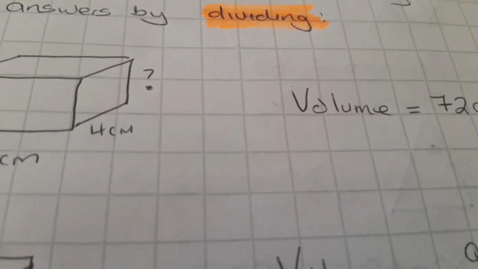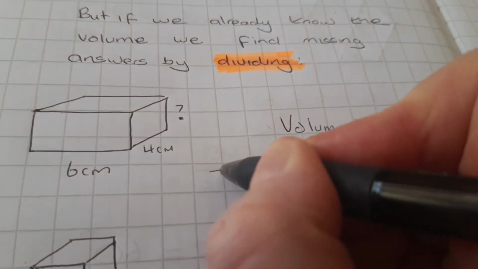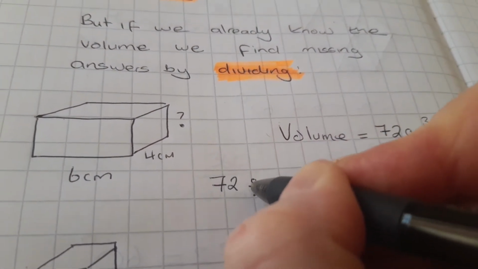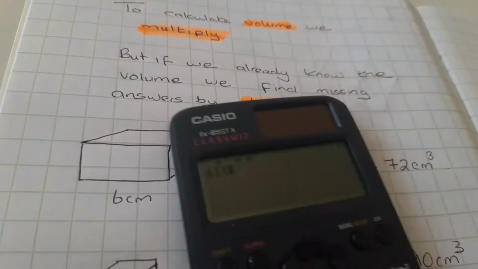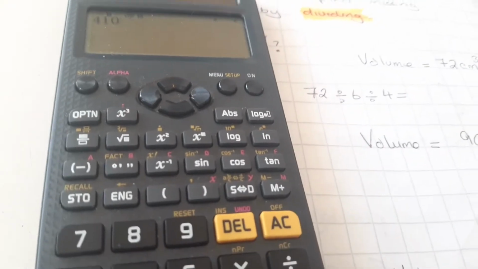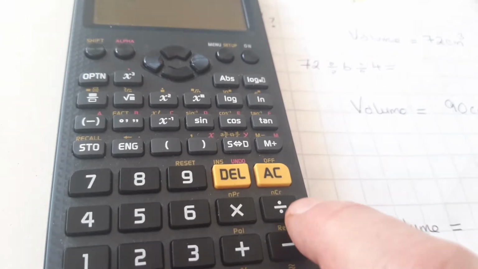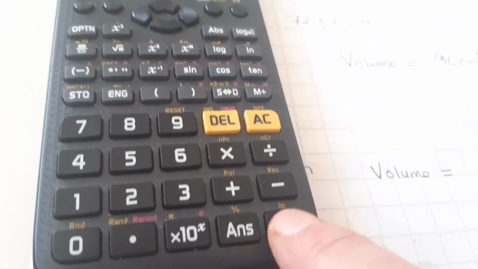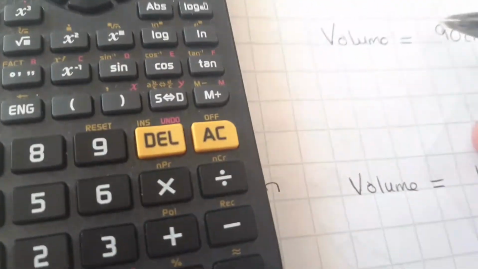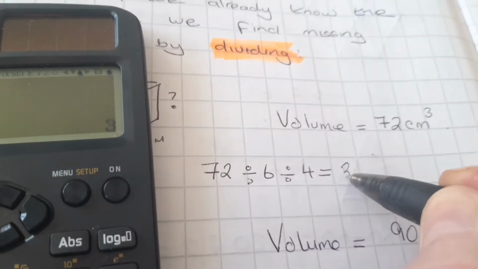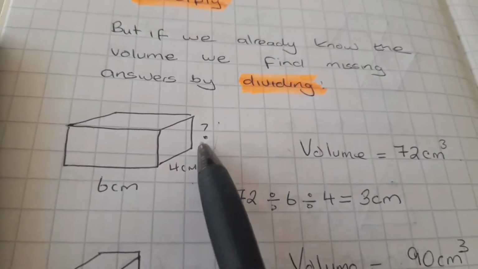So we're going to work out how we get this missing answer. We take our 72 and we divide it by 6 and we divide it by 4. I would suggest you use your calculator for this working out. So 72 divided by 6, divided by 4 equals, you can see the answer is 3. So the answer is 3 centimeters. The height of this cuboid is 3 centimeters.